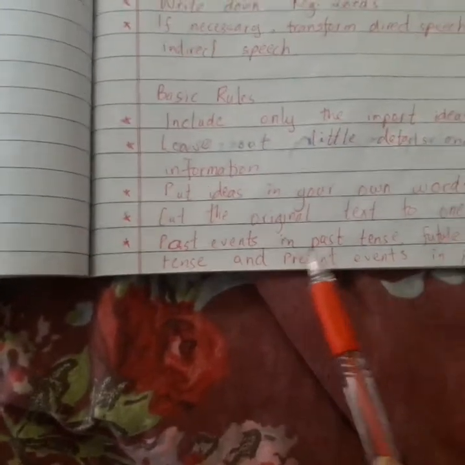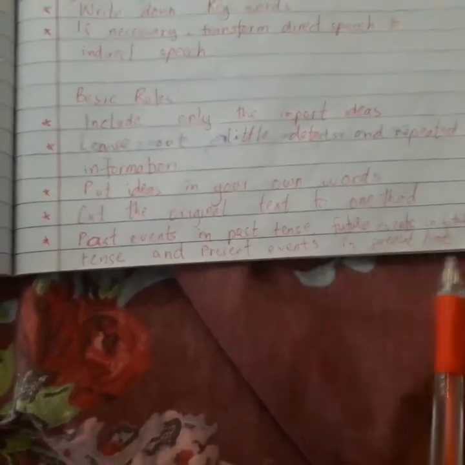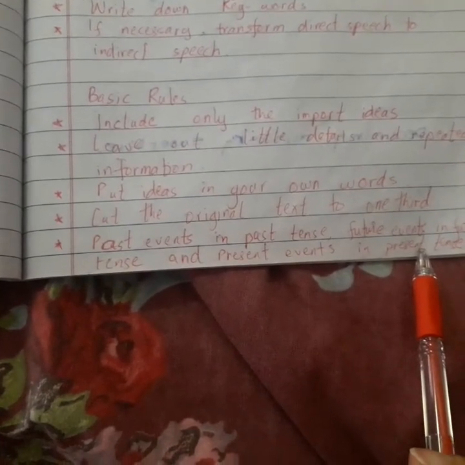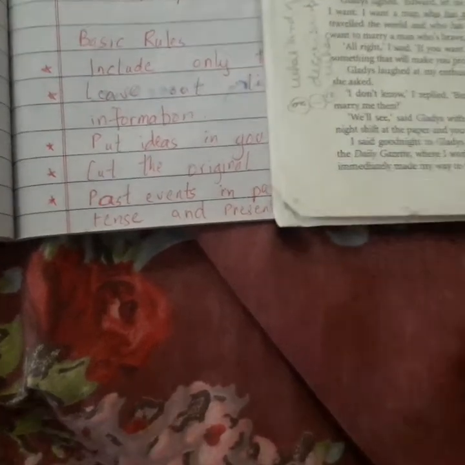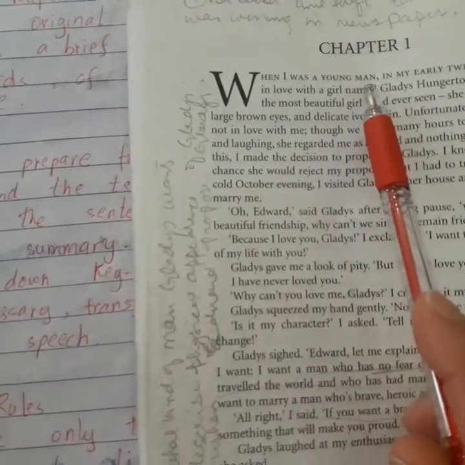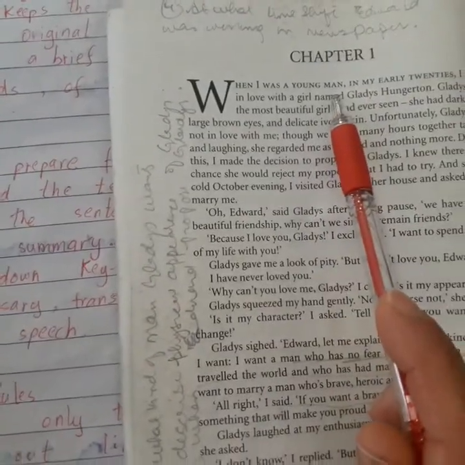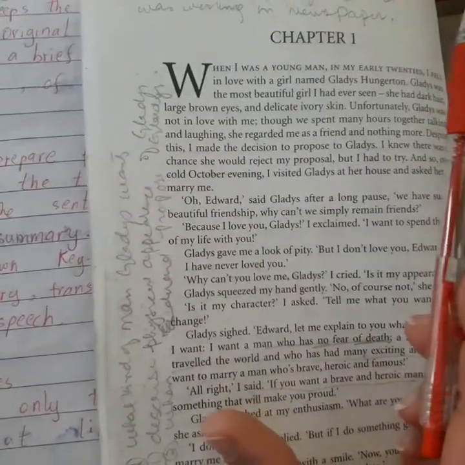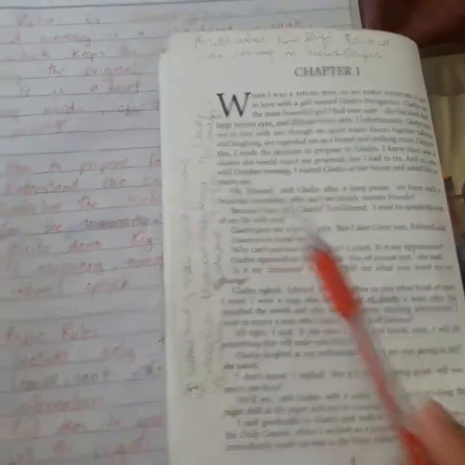The past events should be written in past tense, future events in future tense, and present events in present tense. Another rule is that it has to be written in third person. For example, here it is written, when I was young. You will not write in the summary, when I was young. You will not use I. You will use he. When he was young, you are going to write indirectly.